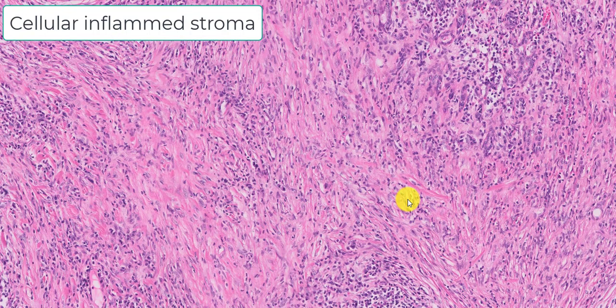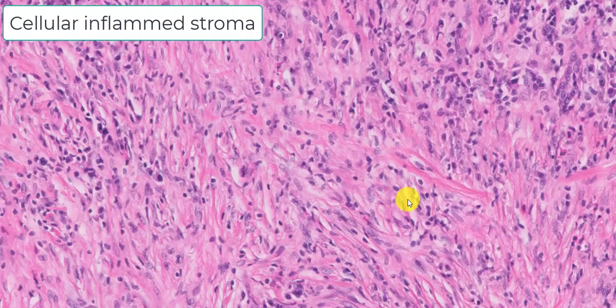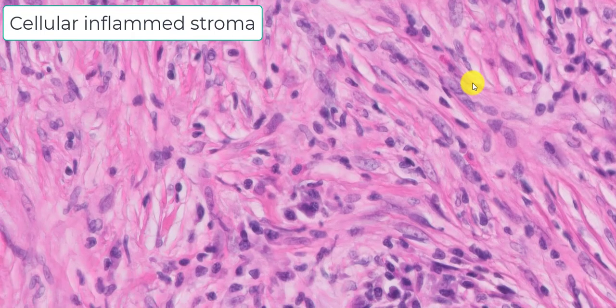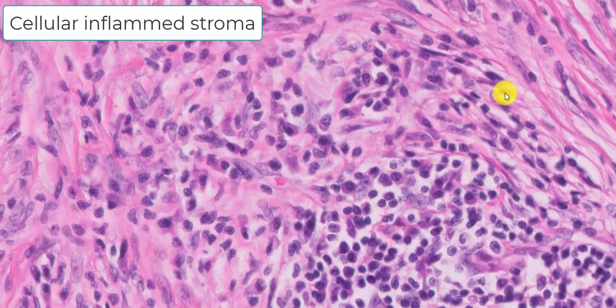It is this expanded interlobular stroma that looks very inflamed. What are the cells in there? A lot of them are myofibroblasts, but then there's an intense lymphoplasmacytic infiltrate. And if you look around, you will find eosinophils.